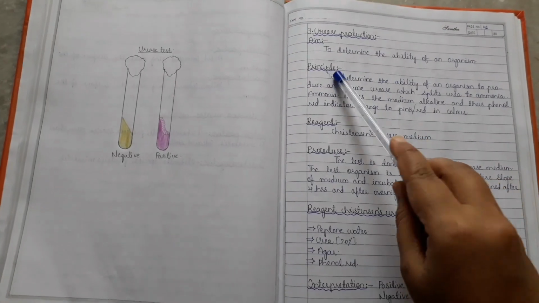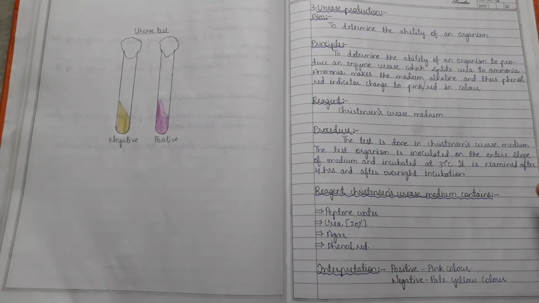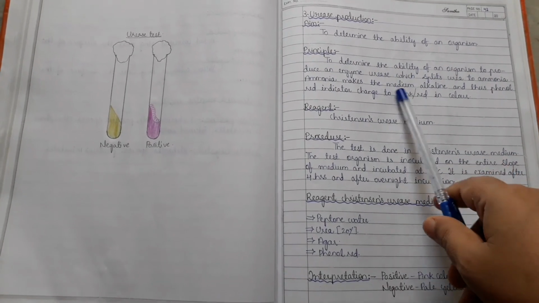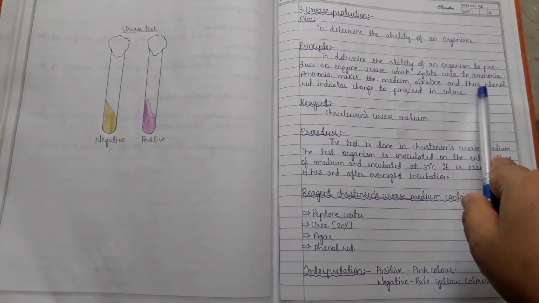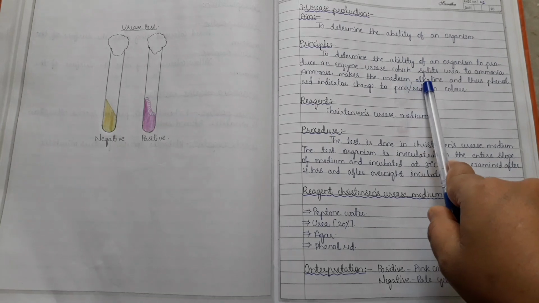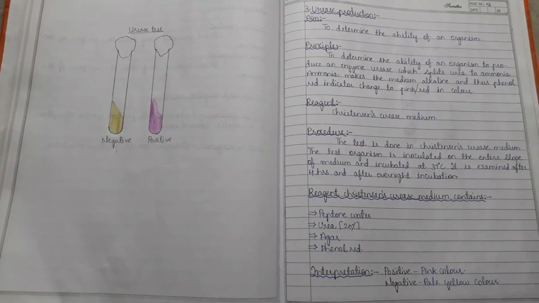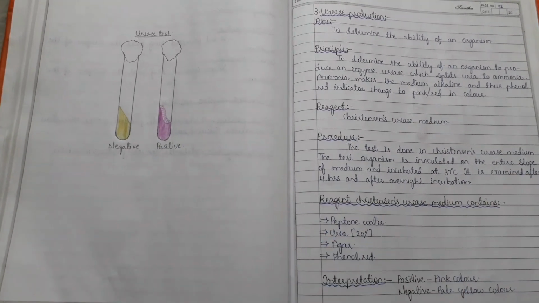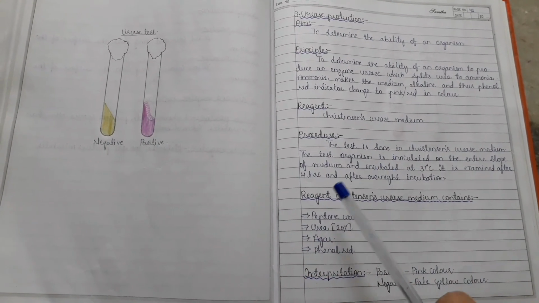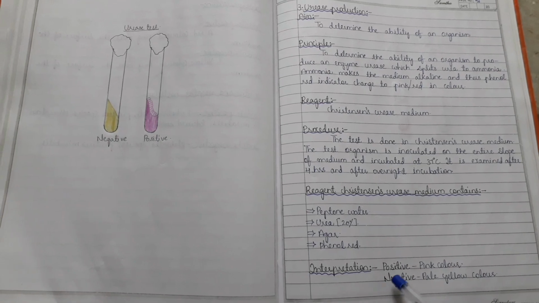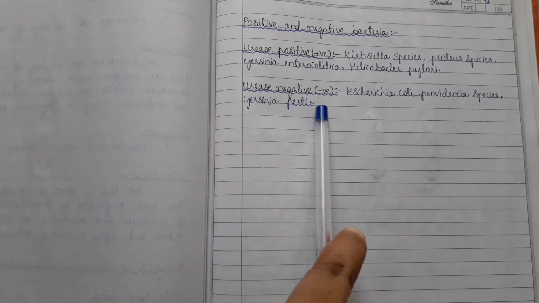So the third one is urease production, to determine the ability of an organism to produce the enzyme urease, which splits urea to ammonia. So ammonia makes the medium alkaline and thus the phenol red indicator changes to pink or red in color. So this is the positive test and this is the negative. So yeah, this is the procedure, reagents and interpretation. So these are the urease positive and these are the urease negative bacteria.